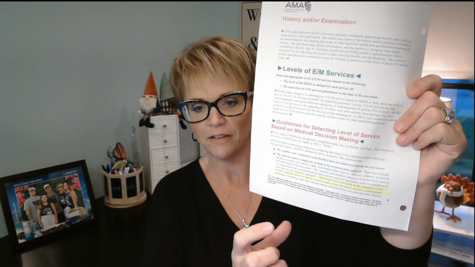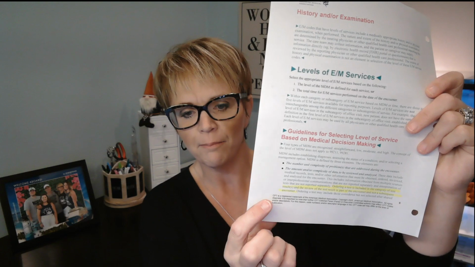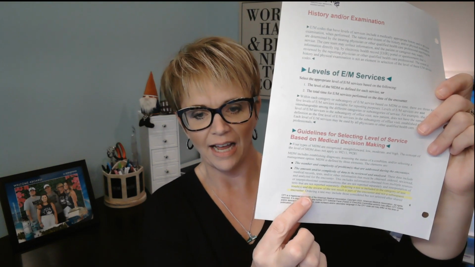If you ever want to refer to page 6 of the new 2023 revisions of the 2021 guidelines, it's very important to keep this page flagged, especially when dealing with inpatient providers. I'm going to show you this. In the bottom paragraph, I have it highlighted.